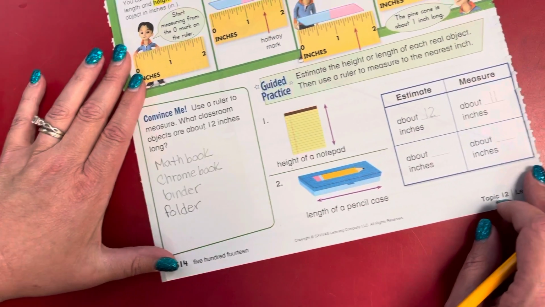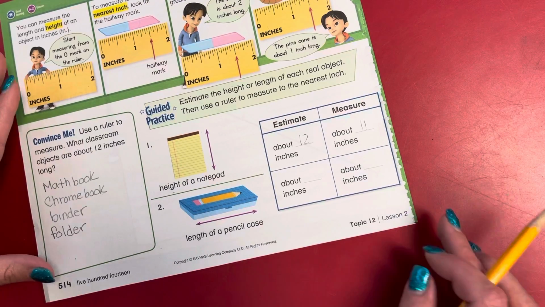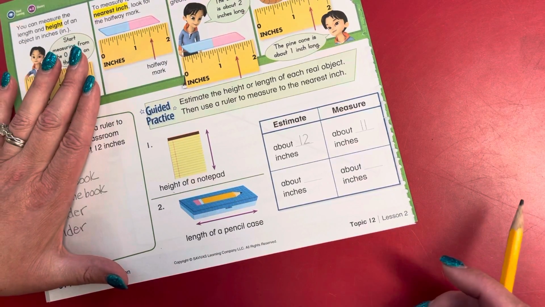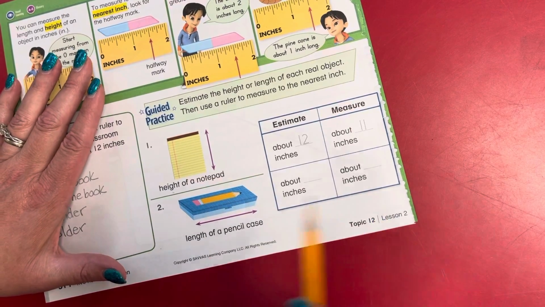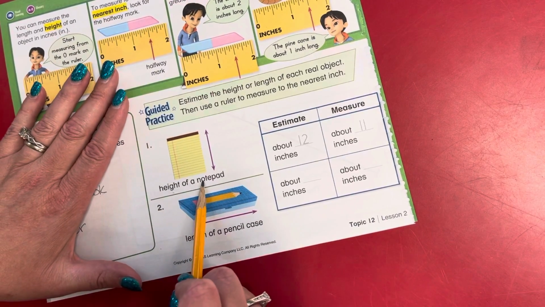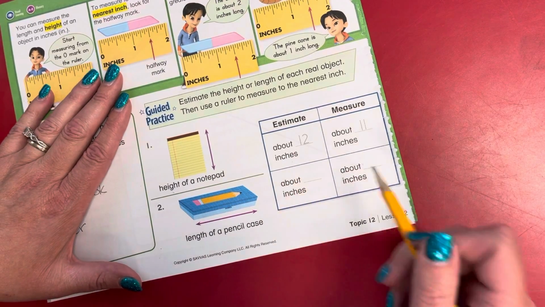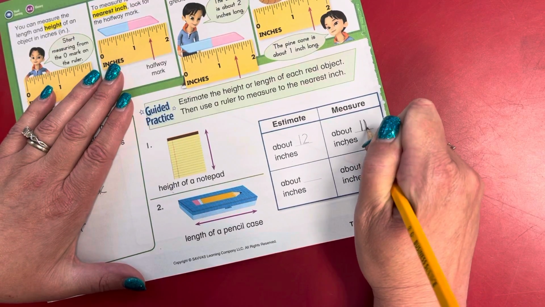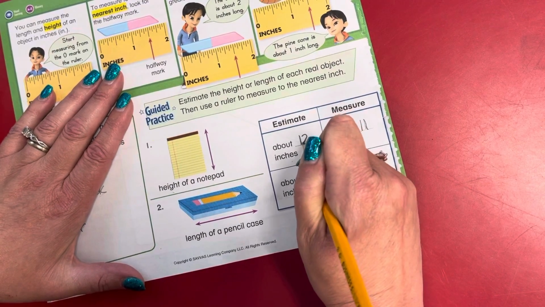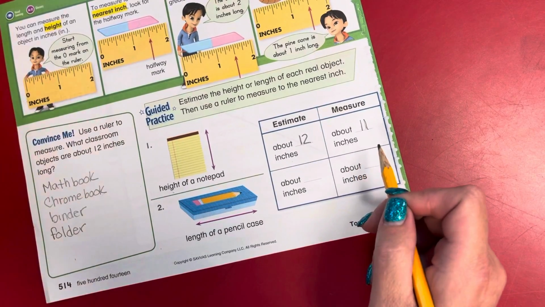All right, let's go to our guided practice. Estimate the height or length of each real object. Then use a ruler to measure to the nearest inch. So the height of a notepad is about 12 inches long. But when they measured it, it was 11 inches. So they said it was about 12 inches, but really, it's about 11 inches when you measure it.